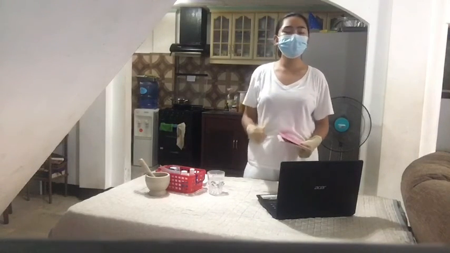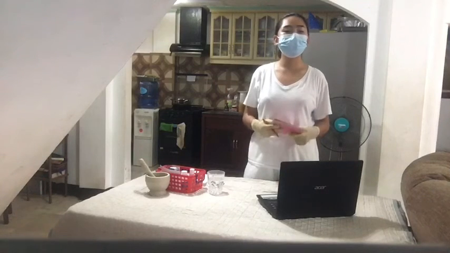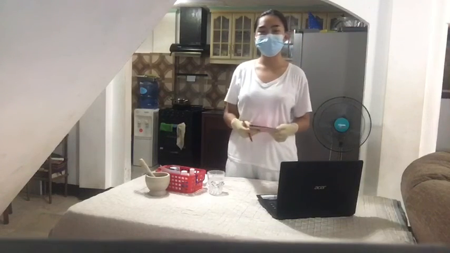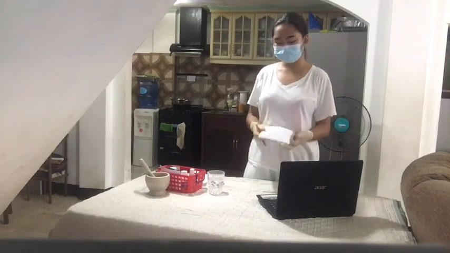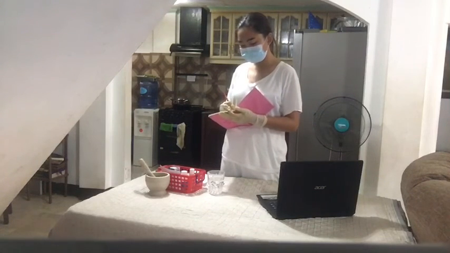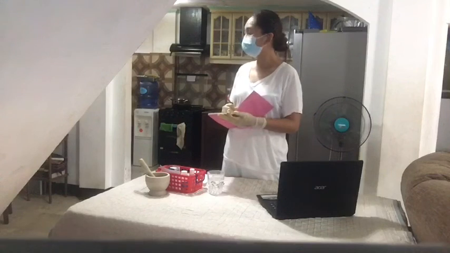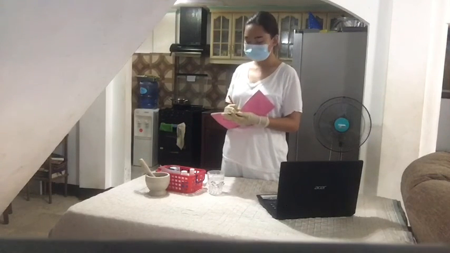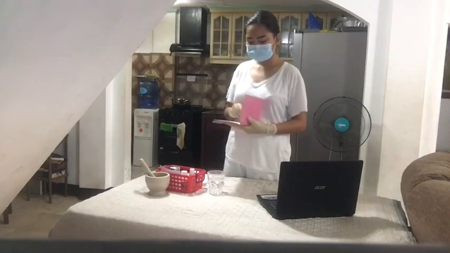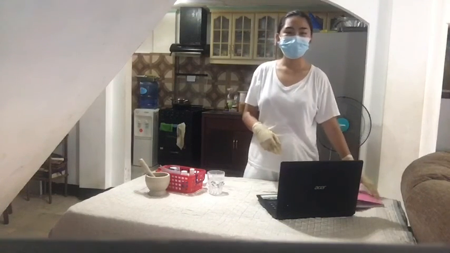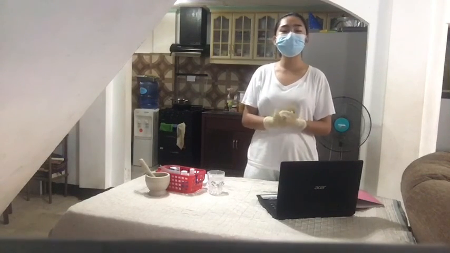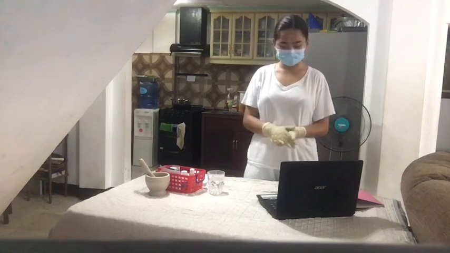Next is to record the medication given, dosage, time, and any complaints or assessments of the client, and your signature to affirm the drug's activity. And lastly, dispose of all soiled supplies appropriately and wash hands.